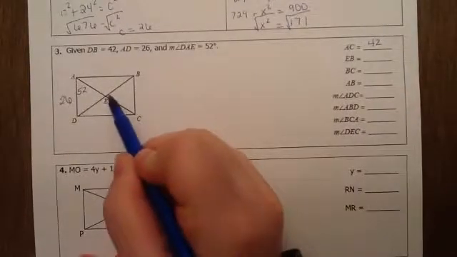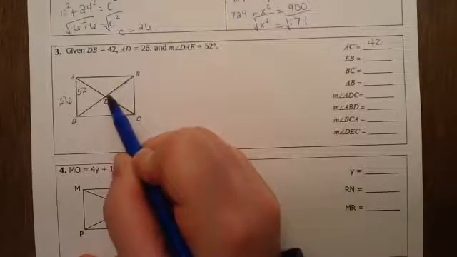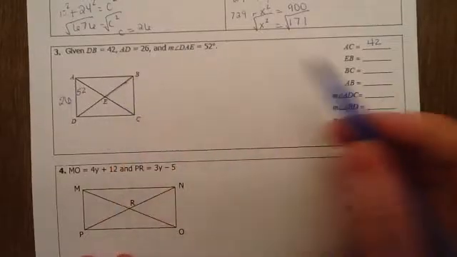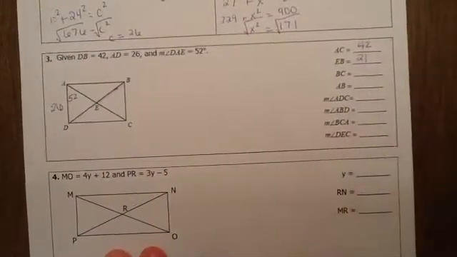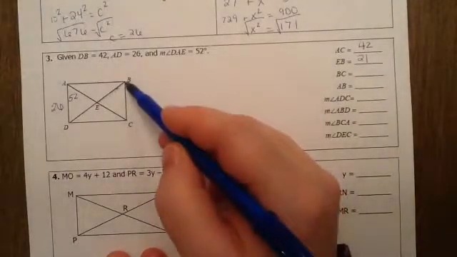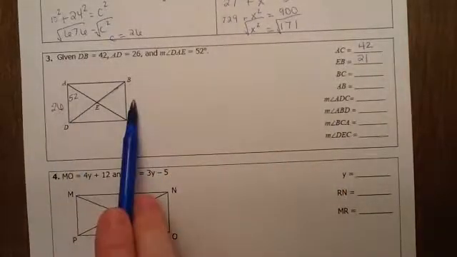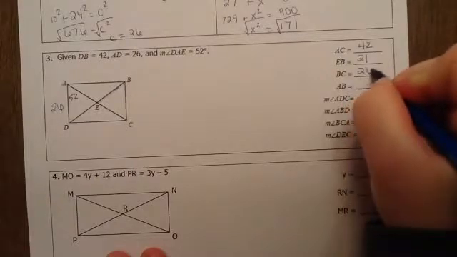EB then is half of the diagonal. So what do we do to find EB? 42 divided by 2 is 21. How do you find BC? It's opposite, so BC must be 26.